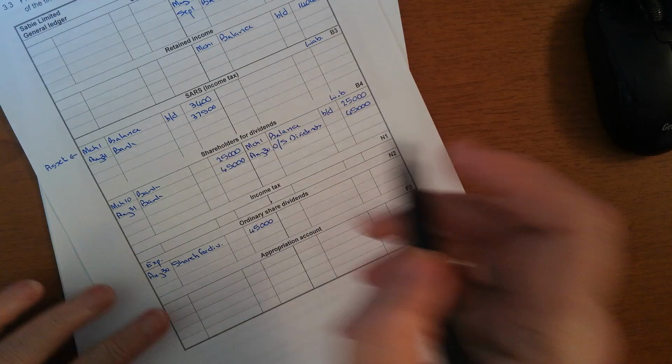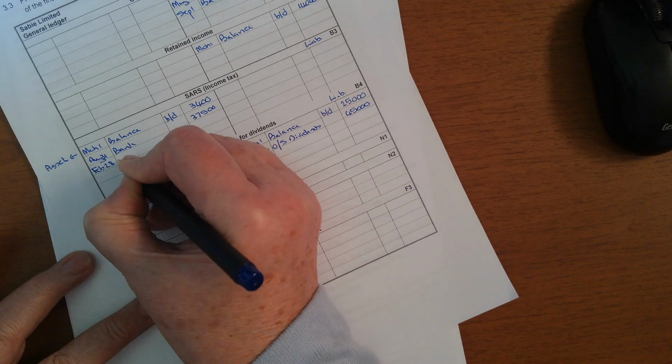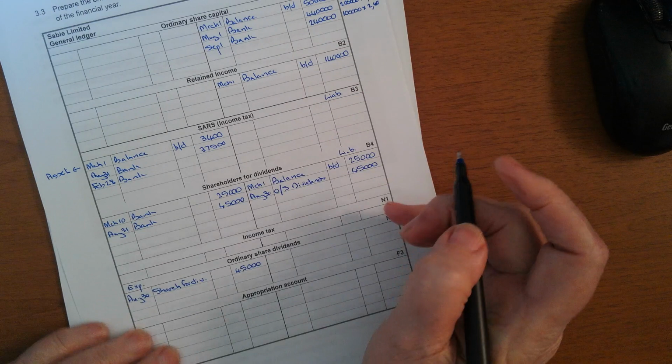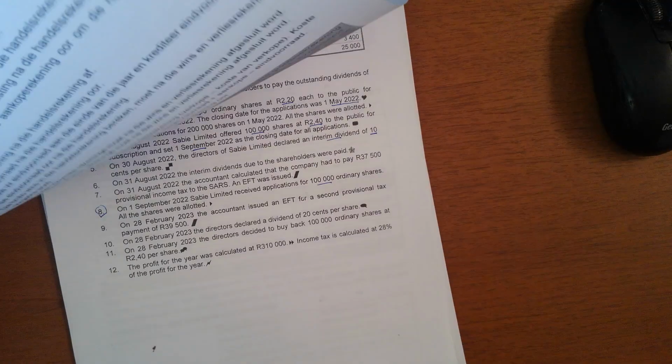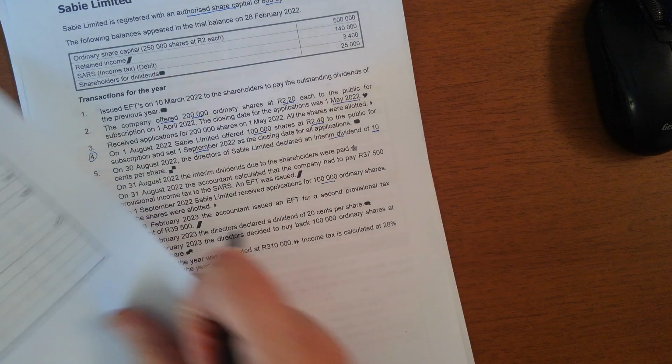39,500. That is on February the 28th that we pay provisional tax to SARS again, and we pay them 39,500.